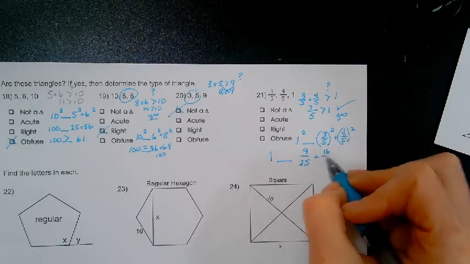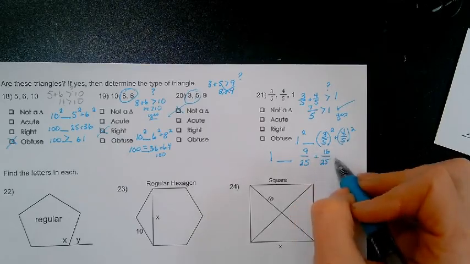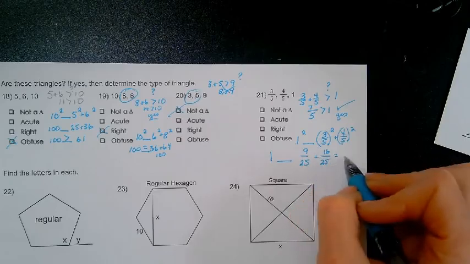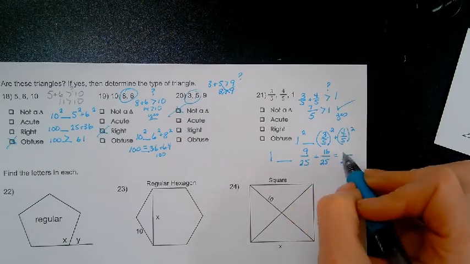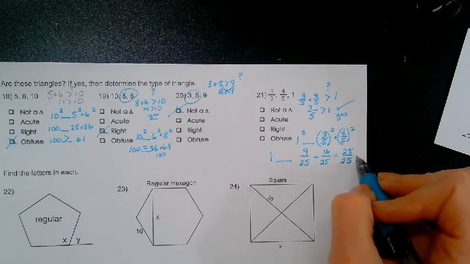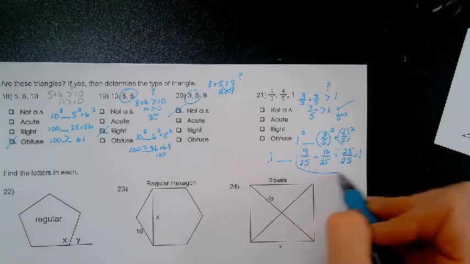So on this side, we're going to add these 2 fractions together. The denominator is the same, so we keep it. And 9 plus 16 is 25. Oh, look, 25 over 25, that's equal to 1. So the left side is 1, and the right side is also 1. So these are equal, and this is a right triangle.